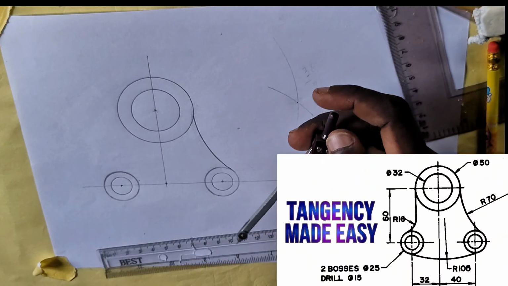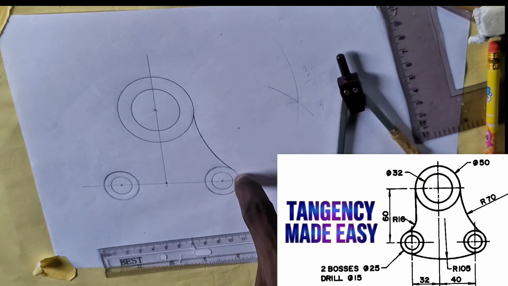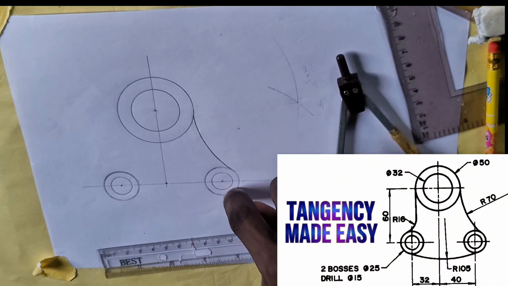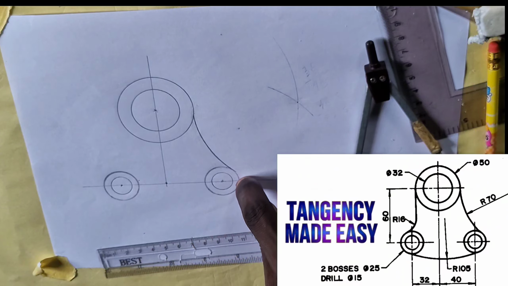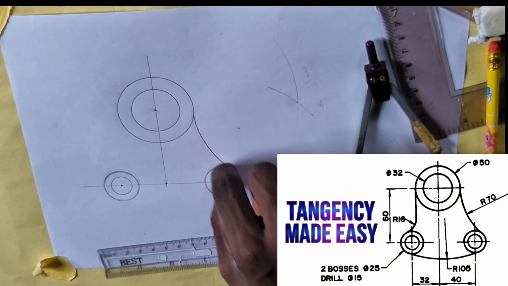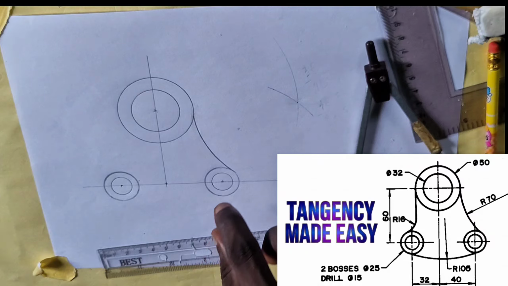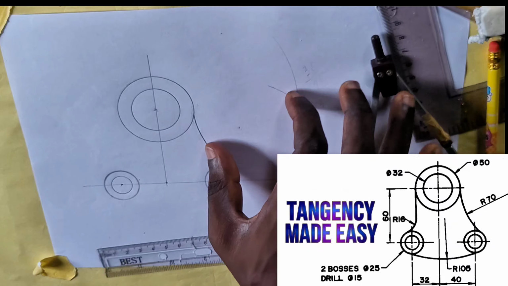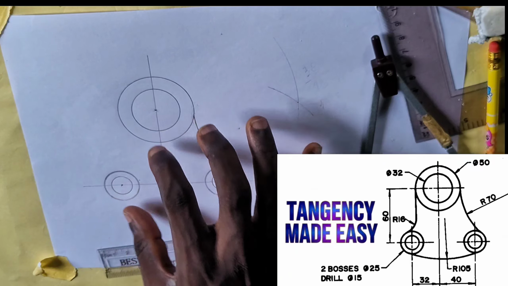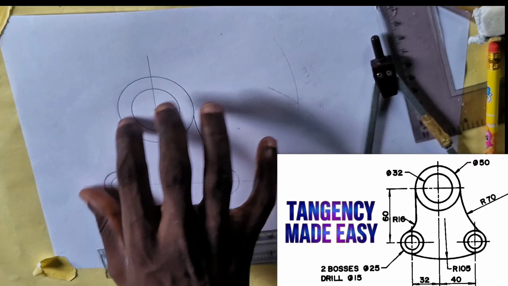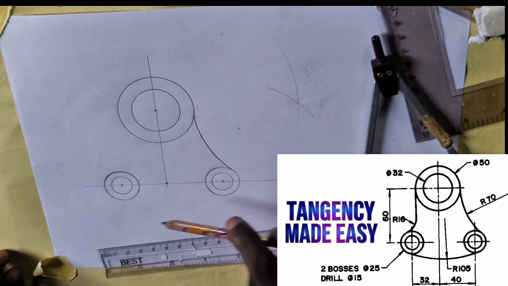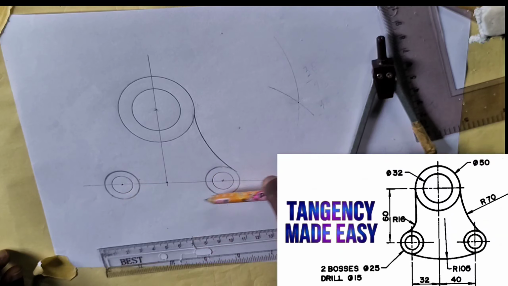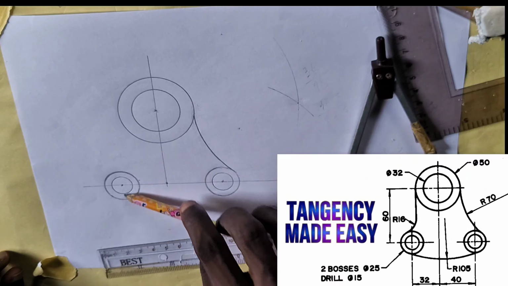Okay, that is for that. Then to get this now, this is like the opposite of this. This is external, while this is internal. In external you add, but here in this aspect you will subtract. So if I use these two circles now, because it is in between this and this, it is in between this and this.